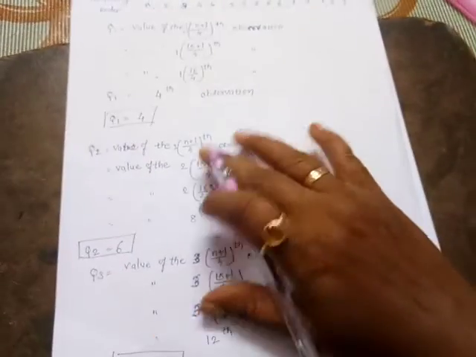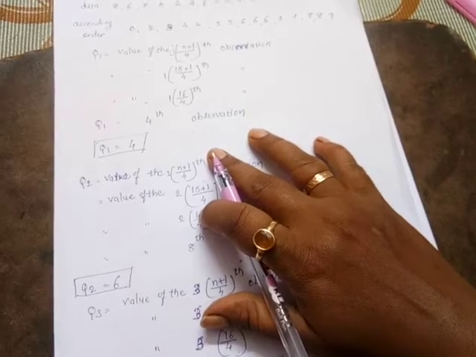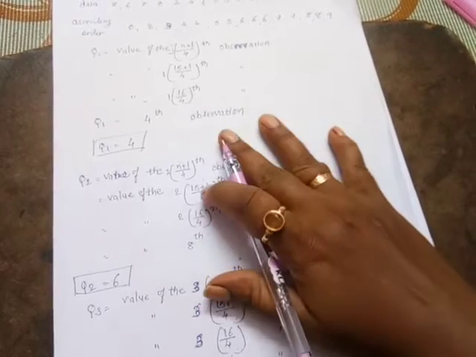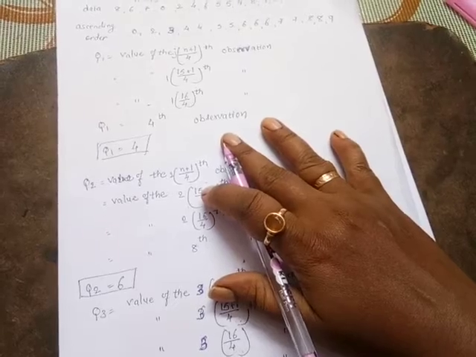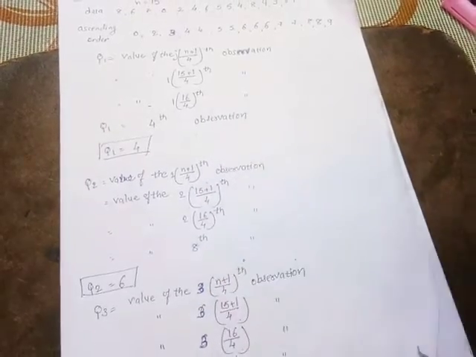So this is how we can calculate quartile for the raw data. The method remains the same for the percentile and decile also. There is no change in the calculation.